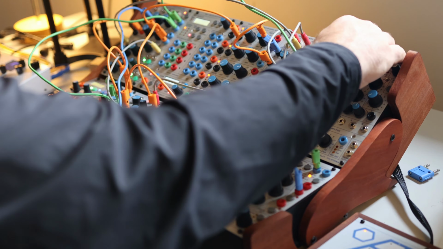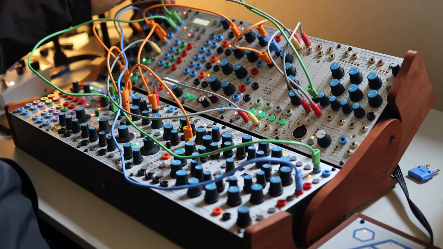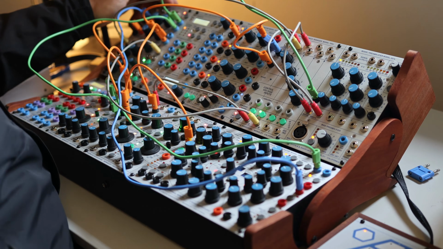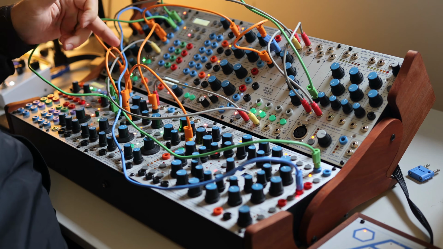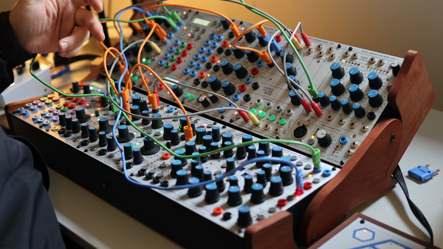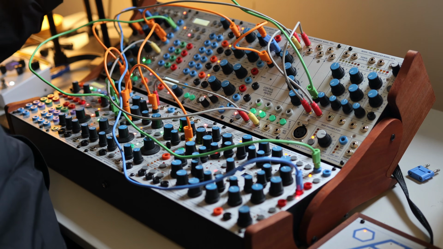Now that seems to be hanging to the left. I think that's because my random range is pretty... I've dialed back the random range because I don't want the symmetry that the sample and hold is controlling to be too high. Okay, so that's not the source that I'm going to use then.